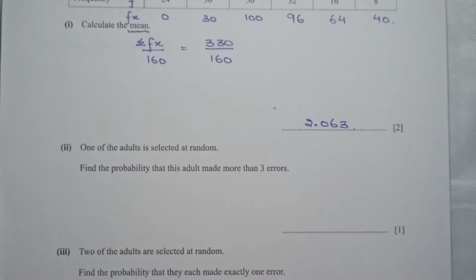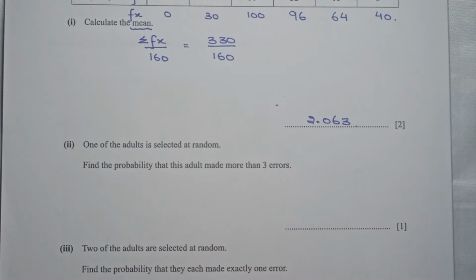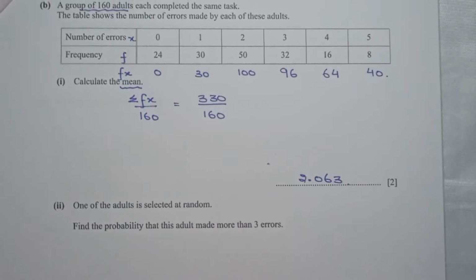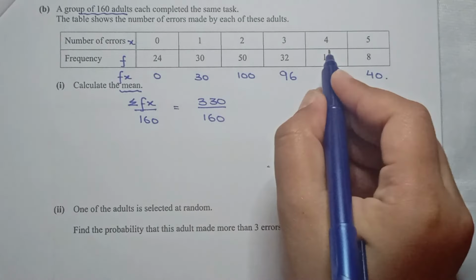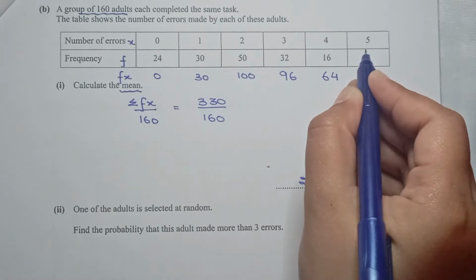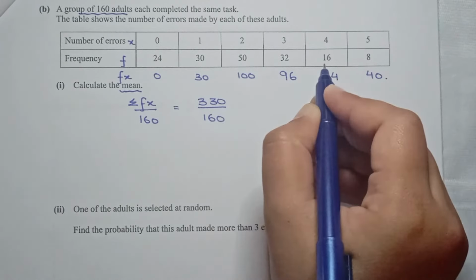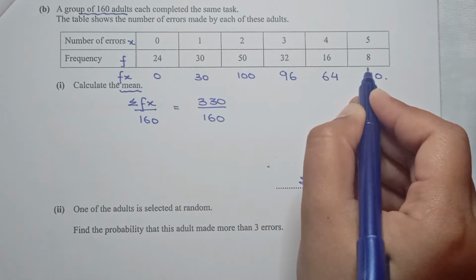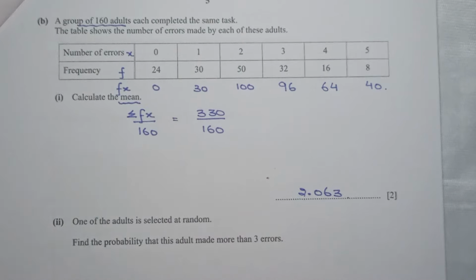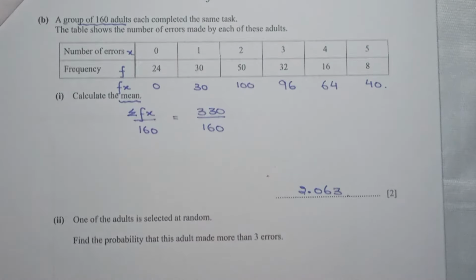Now for the second part, one of the adults is selected at random. Find the probability that this adult made more than 3 errors. So for more than 3 errors, it can be 4 errors or 5 errors. The frequency for 4 is 16 and the frequency for 5 is 8, and the total number of adults we know is 160.